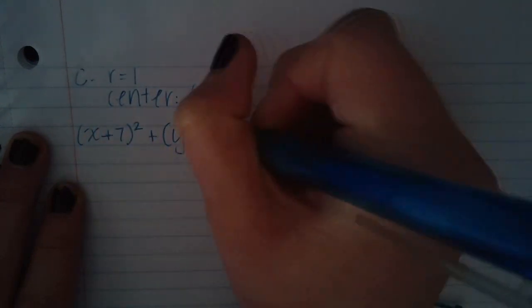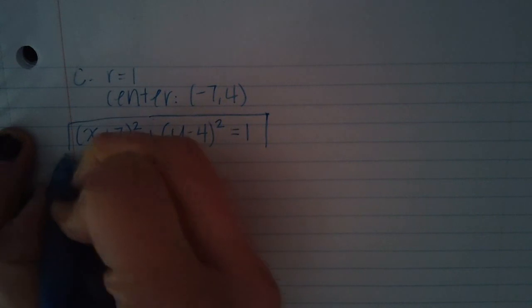Letter C says write the equation of a circle with a radius of 1, so r equals 1, and the center is at -7, 4. So I know all the things I need to plug into my equation. So it's x, change the sign, plus 7 quantity squared, plus y, change the sign, minus 4 squared, equals 1 squared, which is just 1. So that's for letter C.